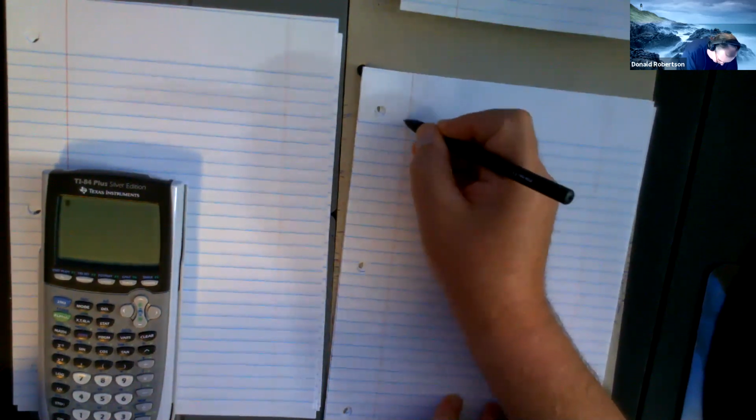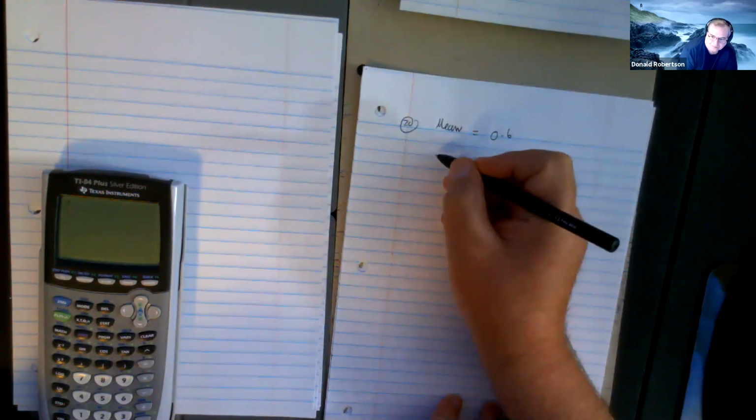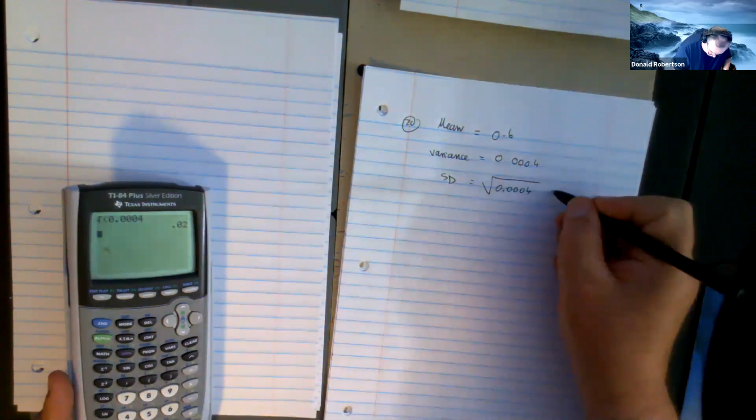So question 20 does have a mean, but question 20 has a 0.6 mean. It has a variance, which I think I actually did get the same number, 0.0004. But the standard deviation is going to be the square root of that number. And on my calculator, the square root of 0.0004 is 0.02. Okay, that's good.